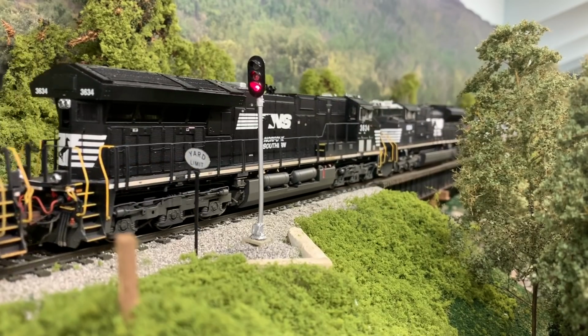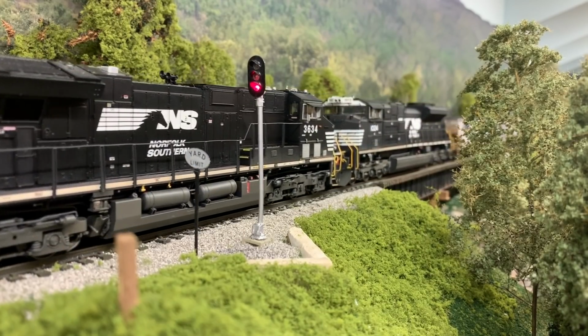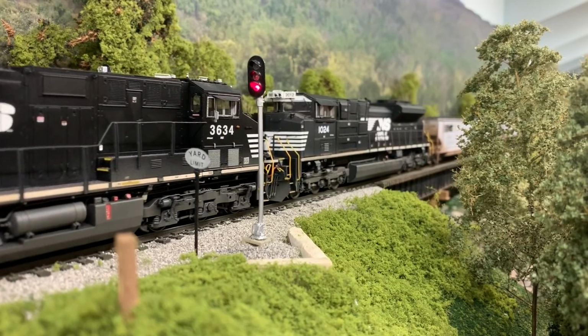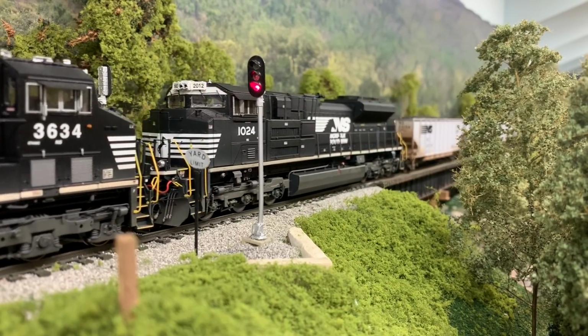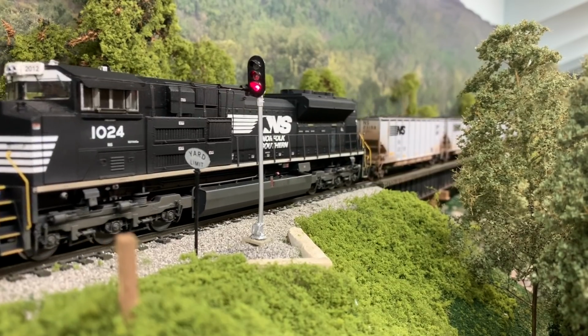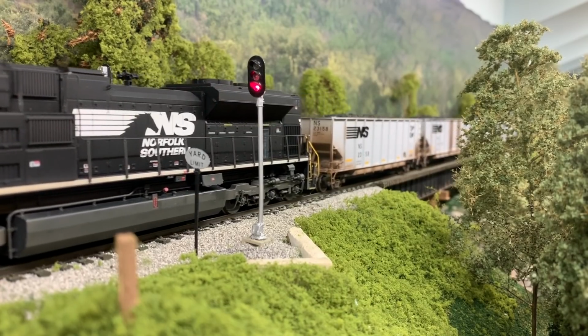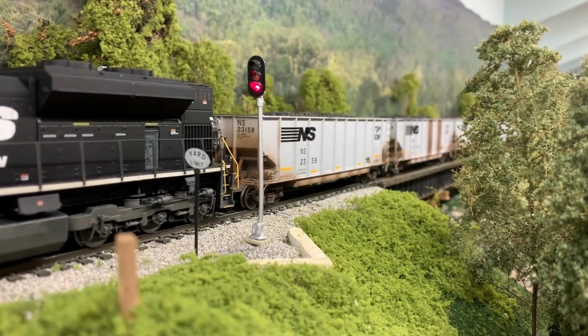Throughout the trip, the head-end crew will continually call out speed steps on the throttle so that the helper crew can adjust. Meanwhile, the helper crew also has to look at the coupler slack on the back half of the train to make sure that they're not pulling too hard or pushing too hard.